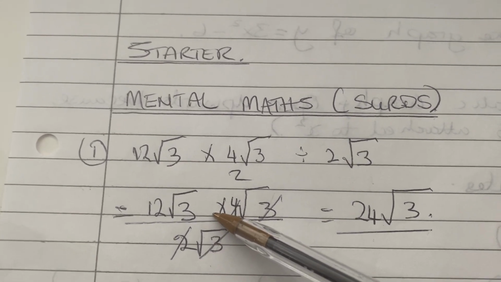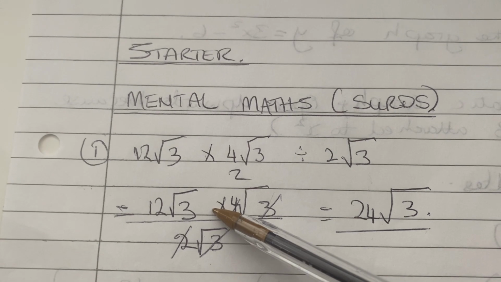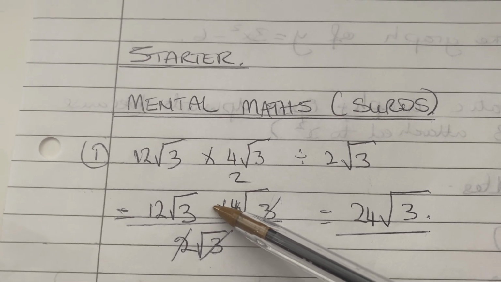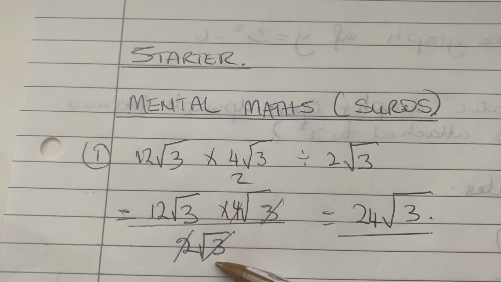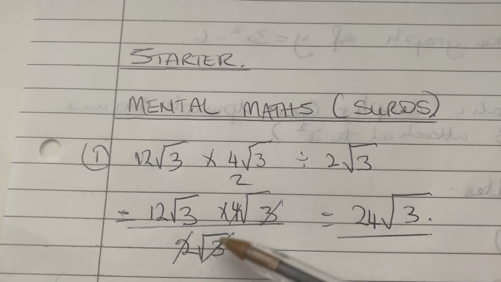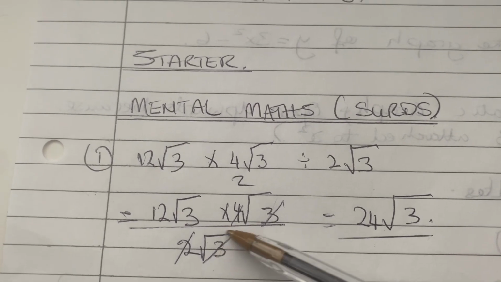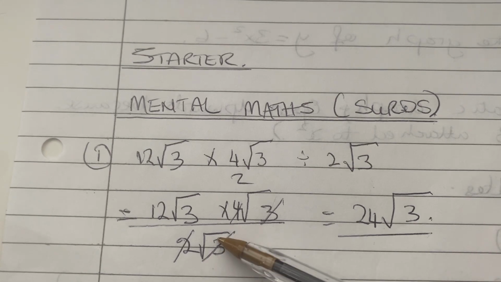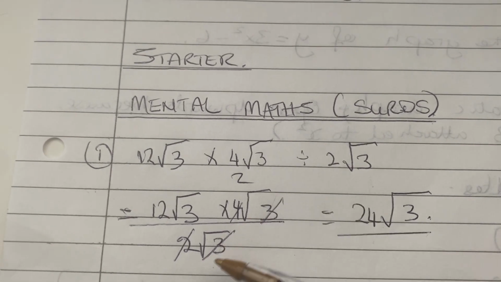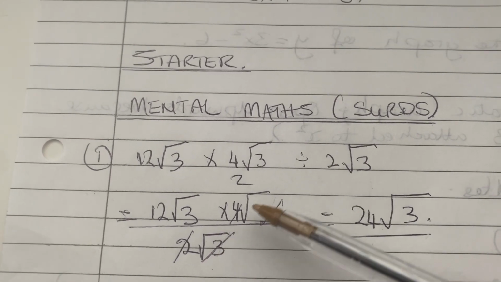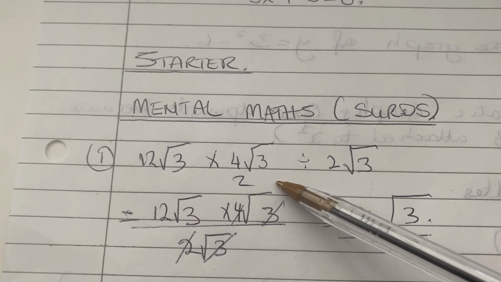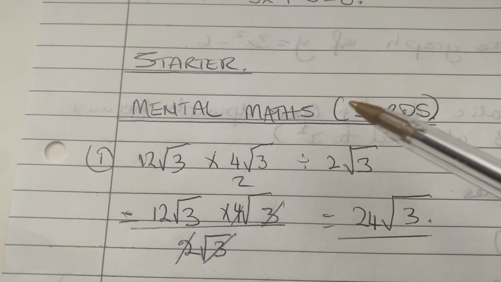Okay, we said we don't want to have surds as the denominator. So first of all, we'll get rid of this root 3 and root 3. 1 root 3 in the denominator, 1 root 3 in the numerator is off.